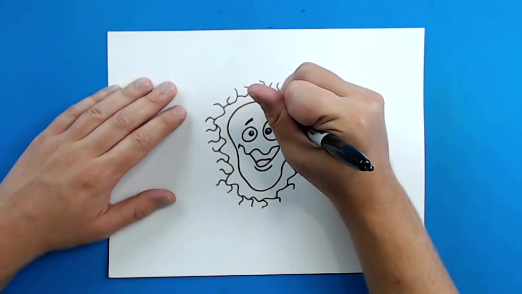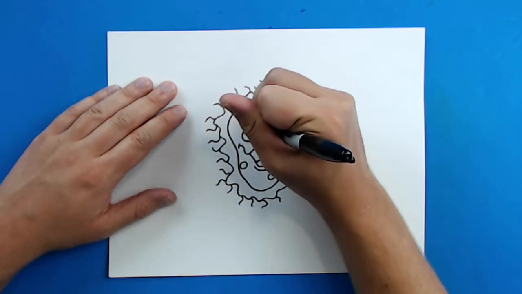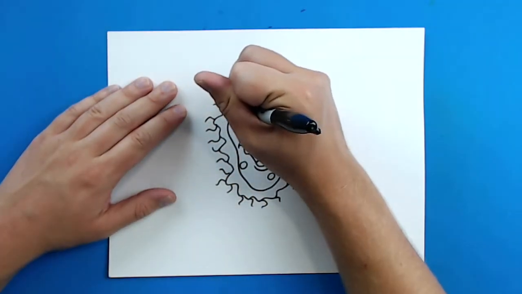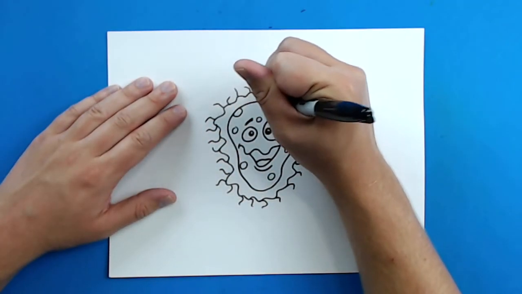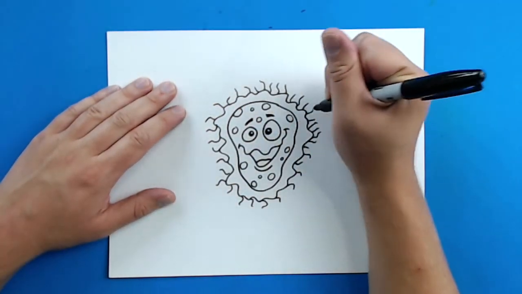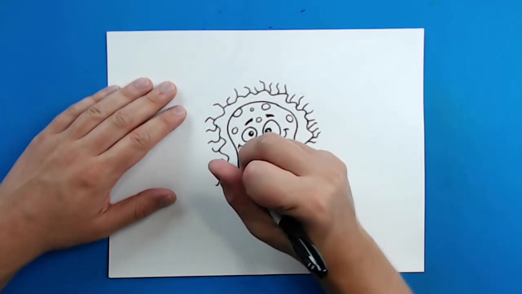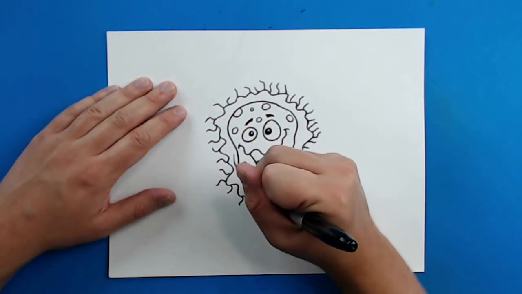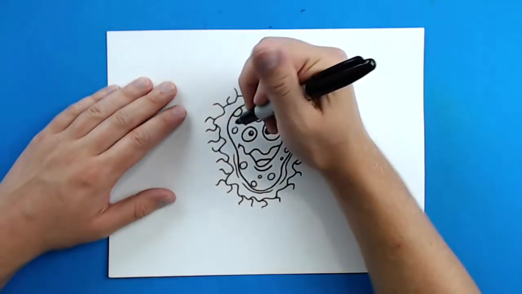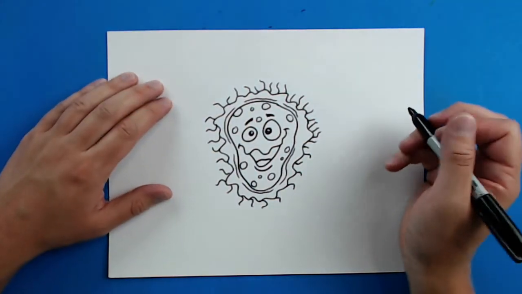Then I'm going to add some different little circle and oval shapes all over the place on here, just to make it look like he's got little spots on him. And then around the edge of him, I'm going to draw some broken lines just to give it a little bit more detail around there.